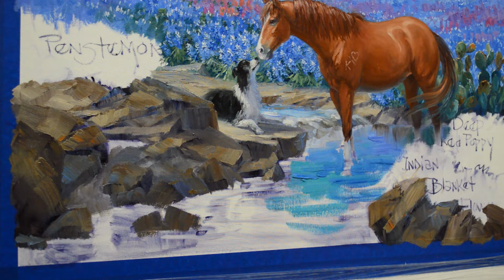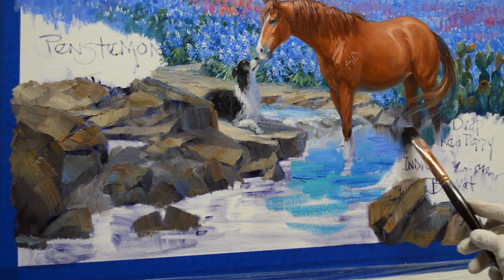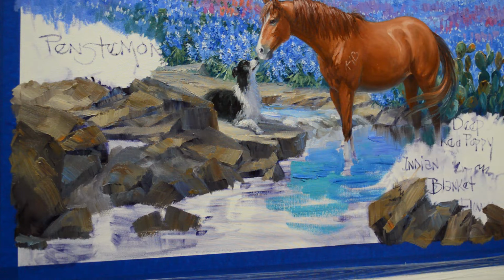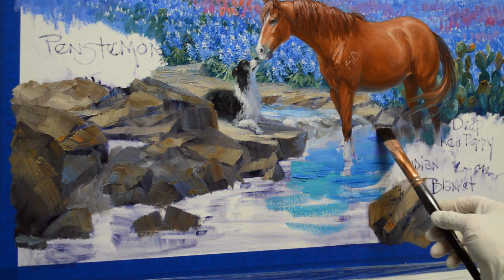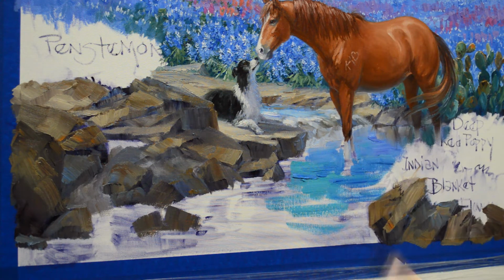And now bring my rocks colors over this. You can see how that looks like reflections down into that water.